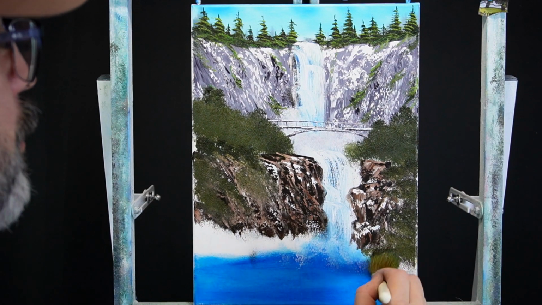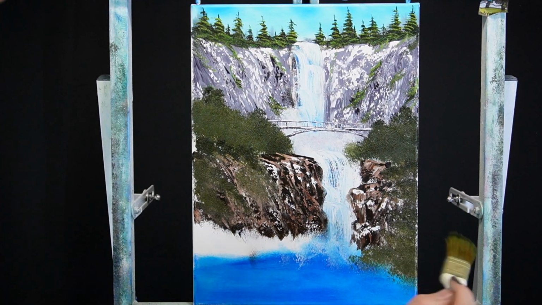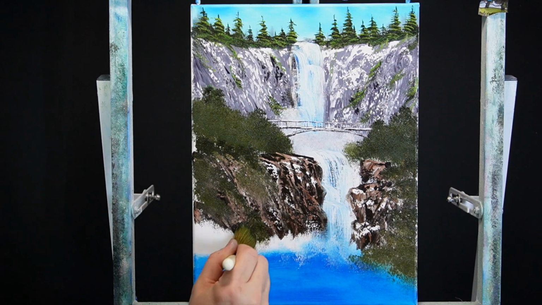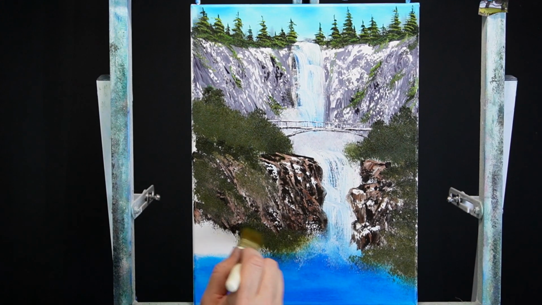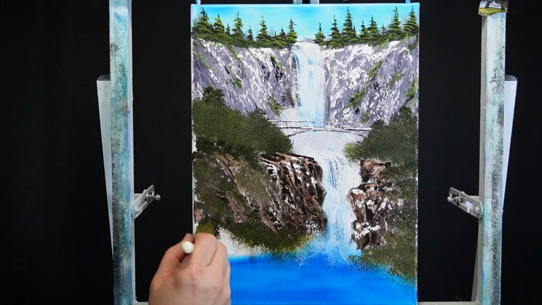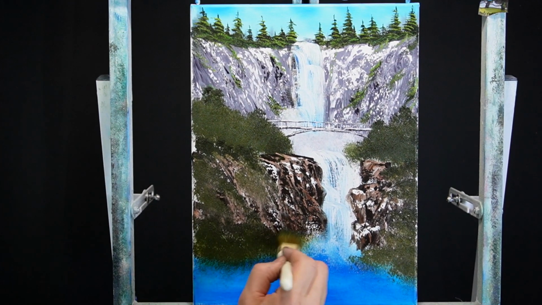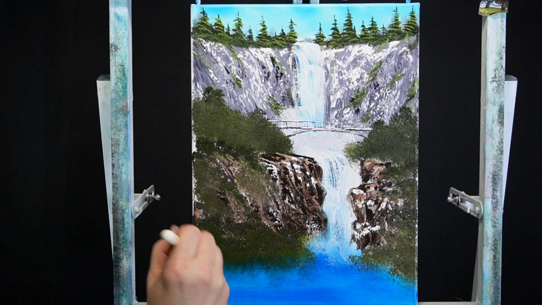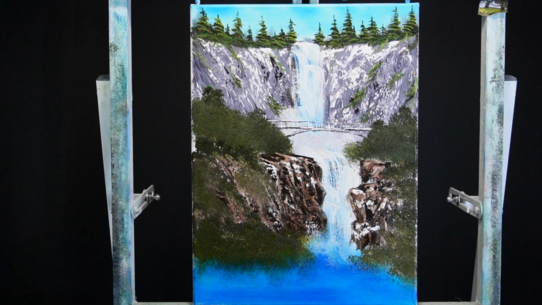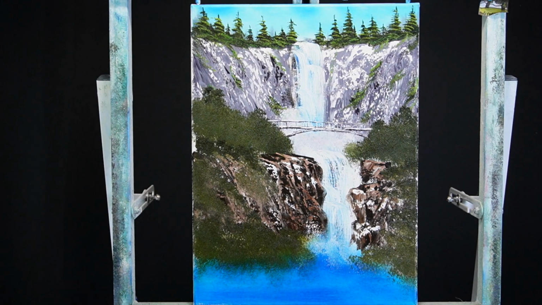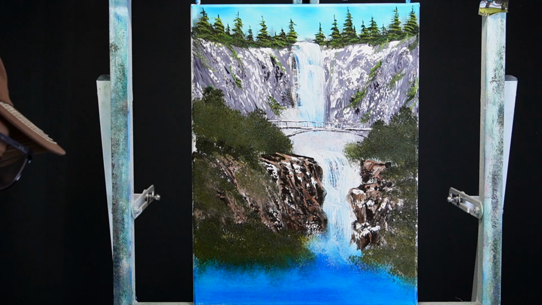And this just kind of comes right on down to the water's edge. There it is. See, it's really starting to come together now. Okay, before we do too much else, let's throw some mist and fog in there.